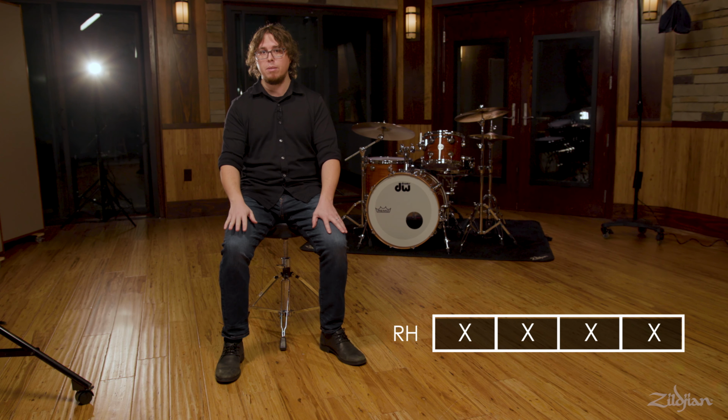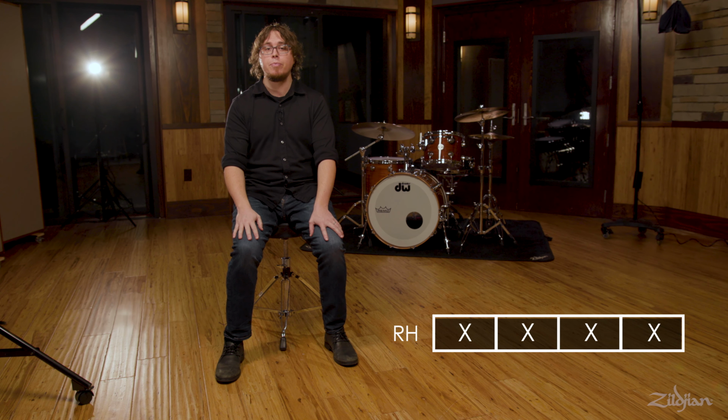Now we're going to listen to another tune. And this tempo is a little bit slower than the first example. We will also have notation at the bottom of the screen with 4 boxes, and in those boxes will be X's. Now in notation, the X's are generally cymbal symbols. So that's going to be the right hand part notated at the bottom. So let's find the beat.